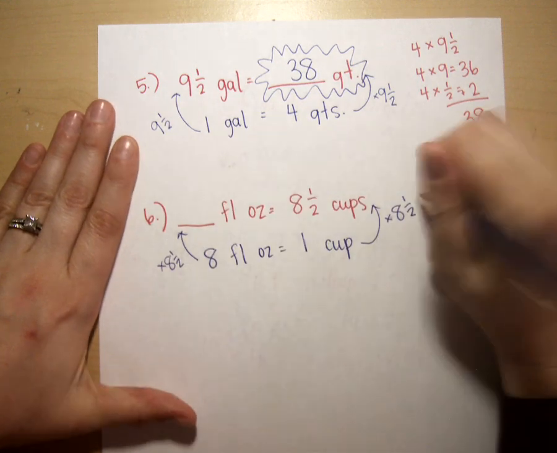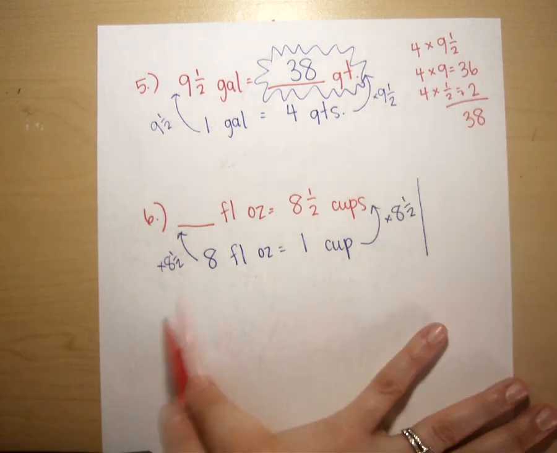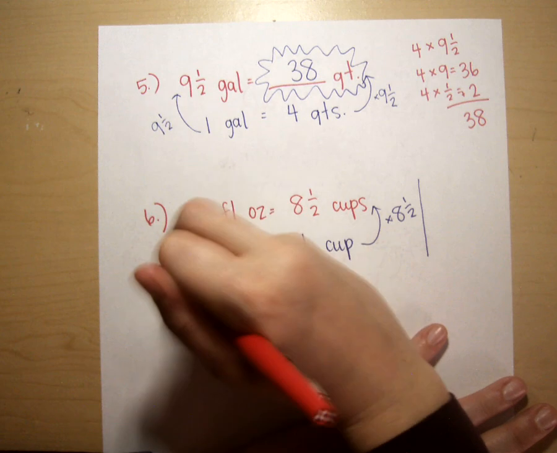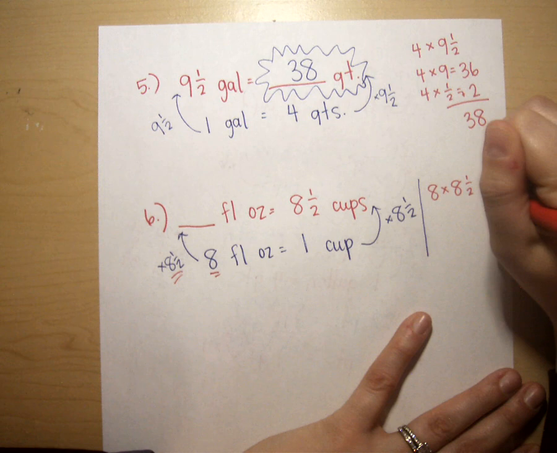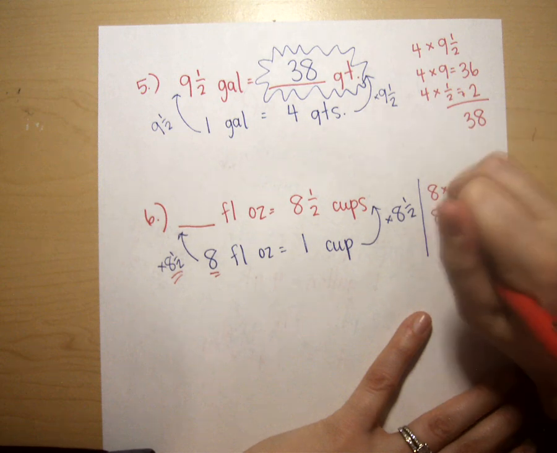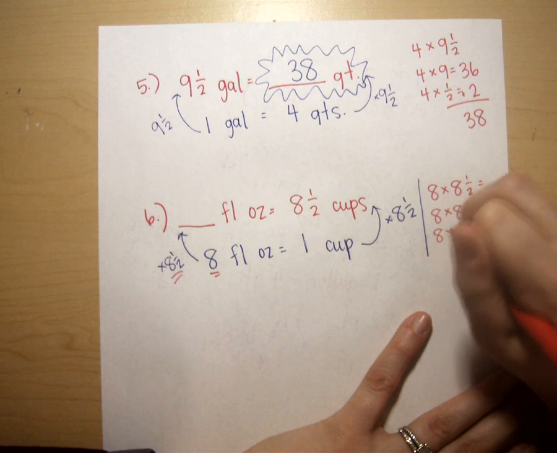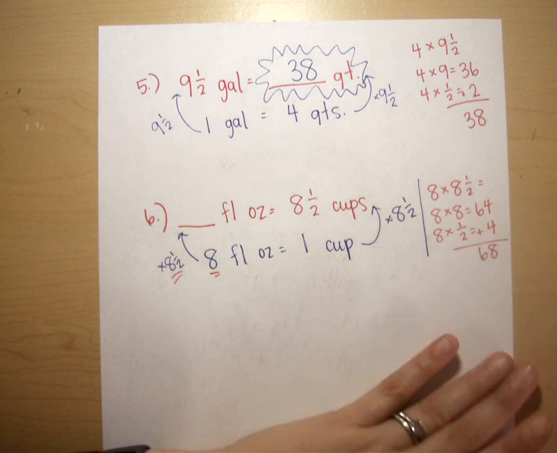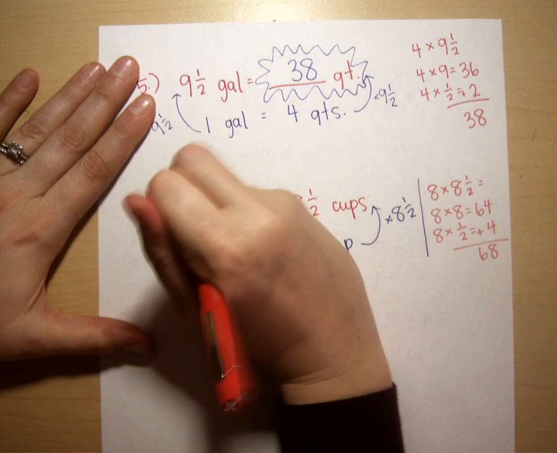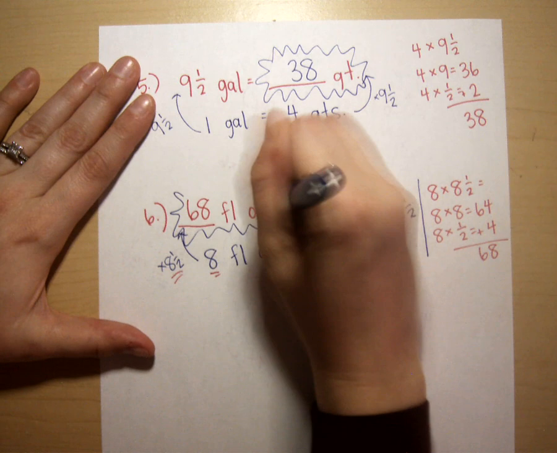I'm going to go over here and kind of do the same idea that we just did up here. My equation is 8 times 8.5. So I know 8 times 8 is 64. 8 times 1/2 equals 4. And so add those together and I would get 68. So there would be 68 fluid ounces in 8.5 cups.